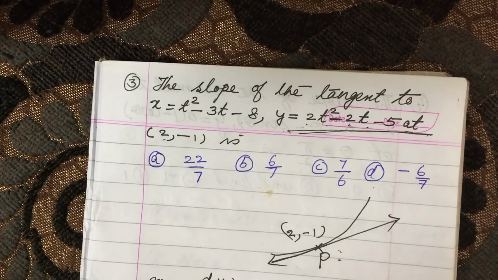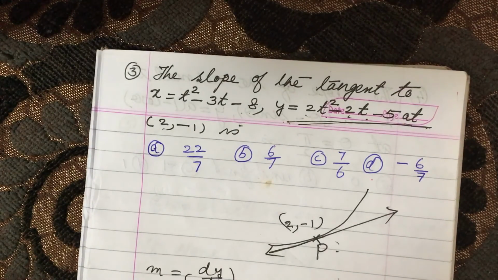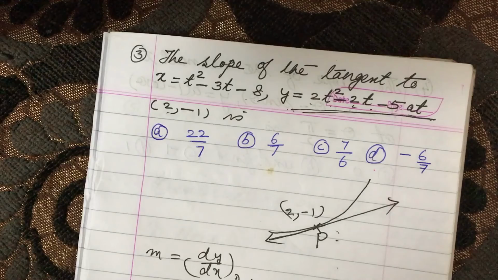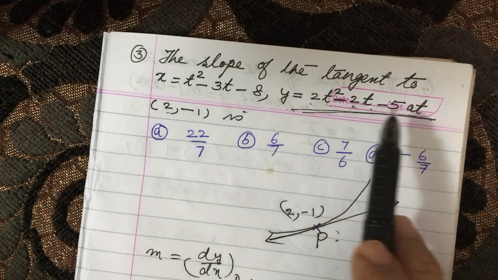Now dy by dx at this point. You can see that now x is equal to 2 and y is equal to minus 1. But you have got dy by dx in terms of t. So what we will do is find out the value of t from here.